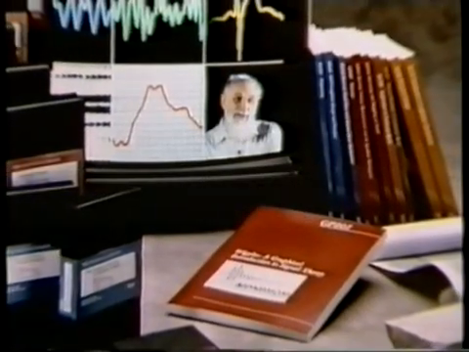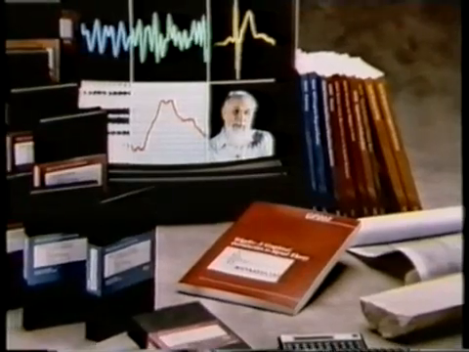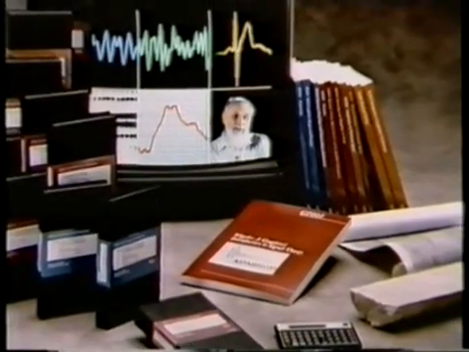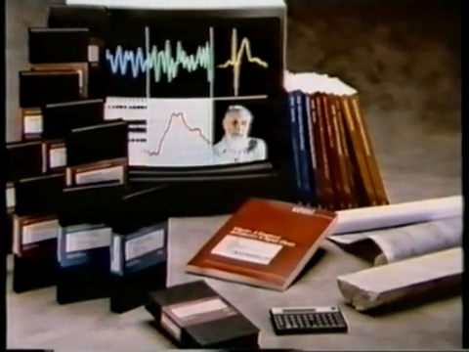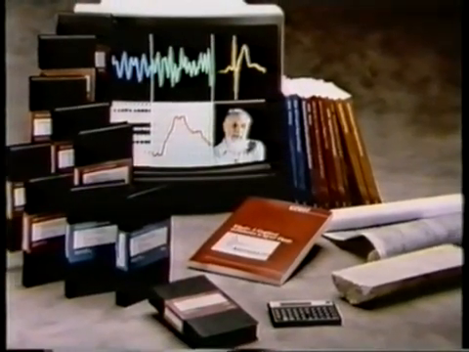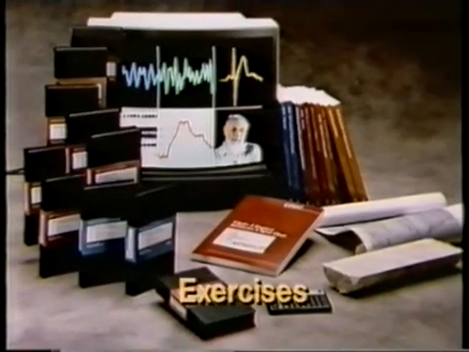Each video module consists of a video program presenting an overview of the topic and a manual containing much more detailed information as well as exercises. To master each topic, you must use the module's components together. View the video program, read the manual, and work the exercises.